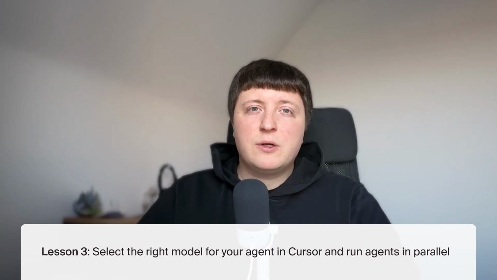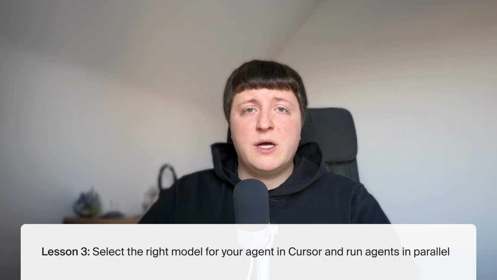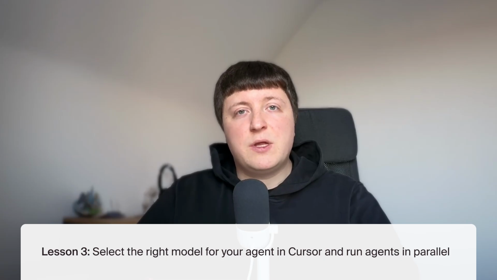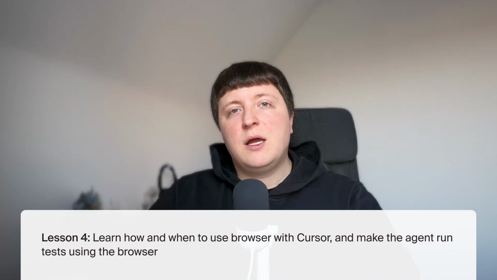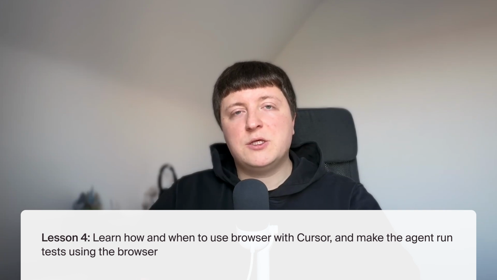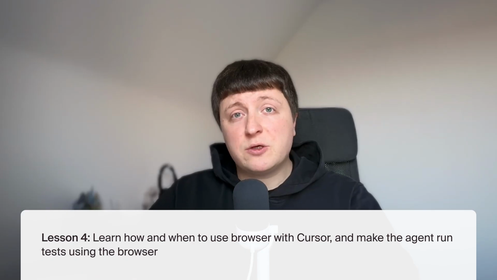We will also learn how to select a model for your agent in Cursor, what are the best models, and how to run the agent with multiple models. So at the end, you can select the best one. In our course, we'll also learn to use the browser, which is embedded into Cursor. And also we'll show you how to use the browser for testing so that the agent can test the app it is developing itself, filling the forms, clicking the buttons, making screenshots, and analyzing the results.